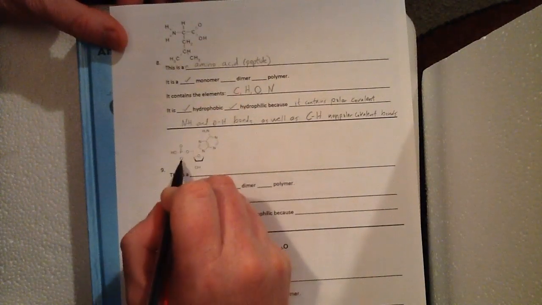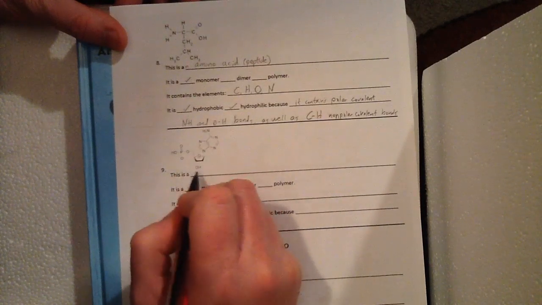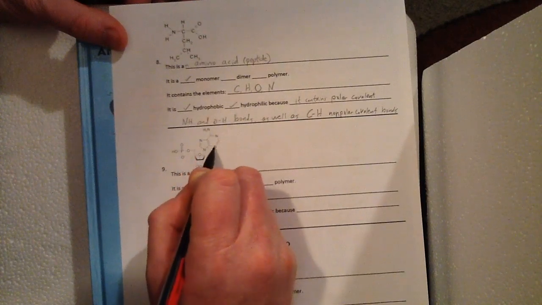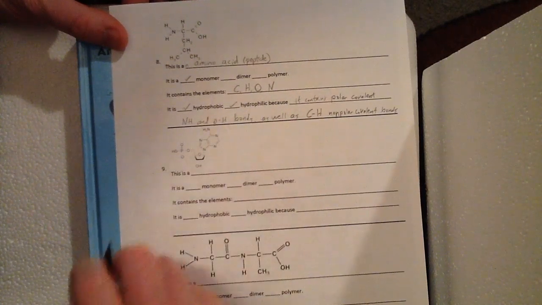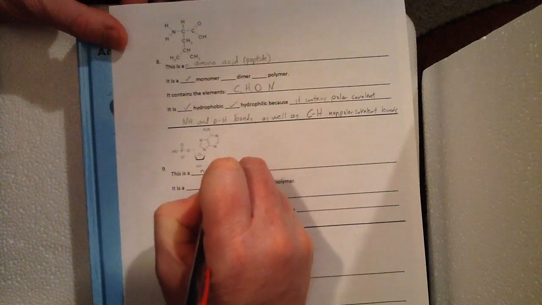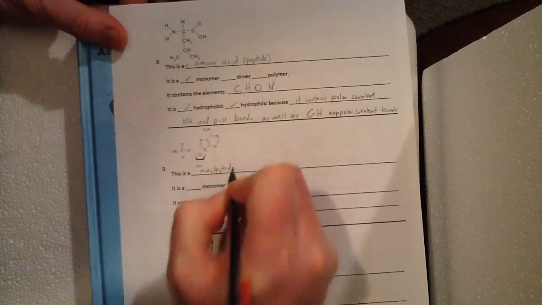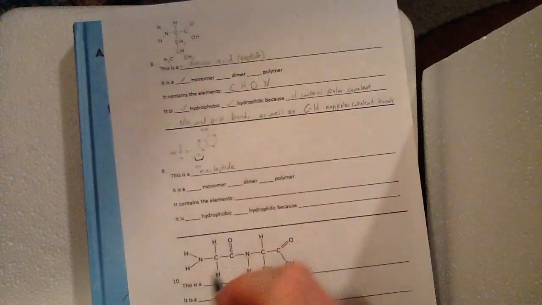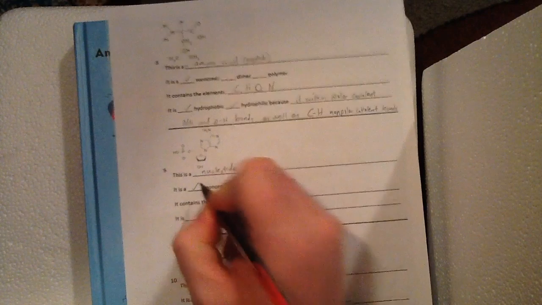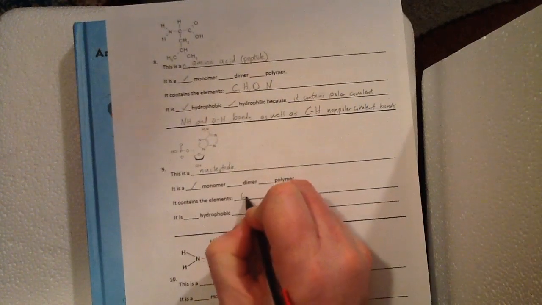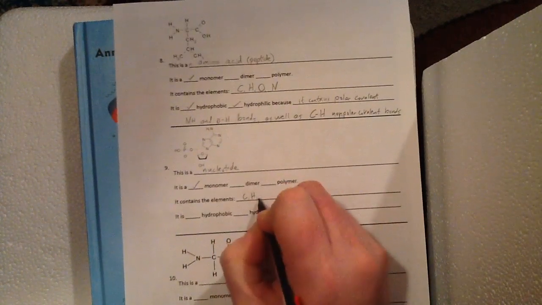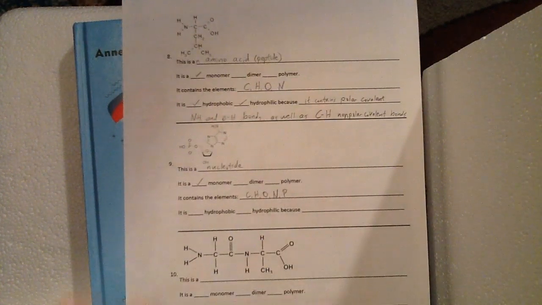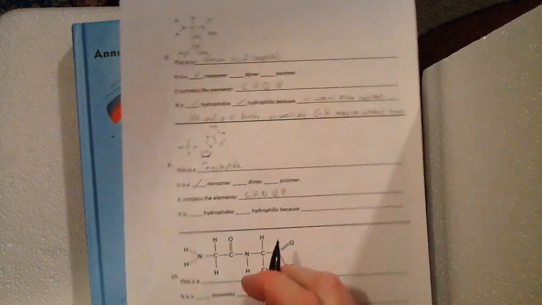Here we have one unit. I don't see a repeat anywhere. I see a sugar, I see a nitrogenous base, nitrogen-containing base, and I see a phosphate. So this is a nucleotide, the basic building block of a nucleic acid. This particular case is a monomer, containing the elements carbon, hydrogen, oxygen, nitrogen, phosphorus, just like our previous nucleic acid that we saw.